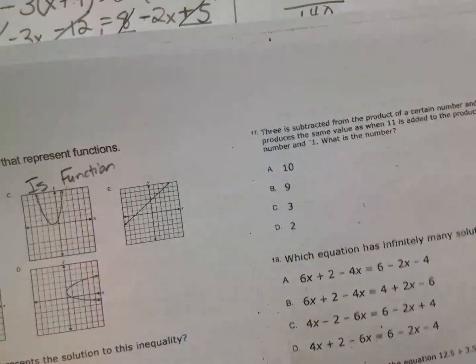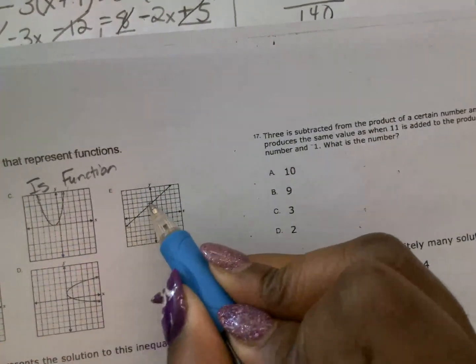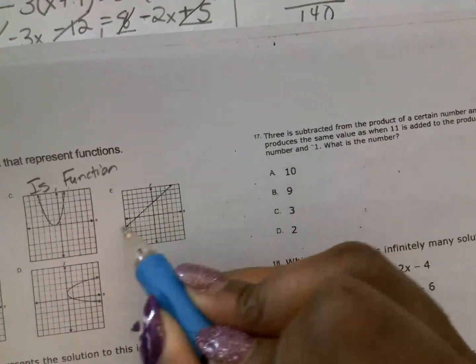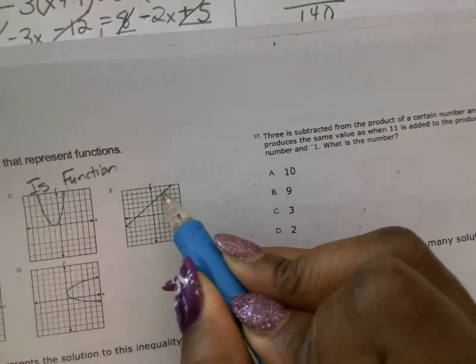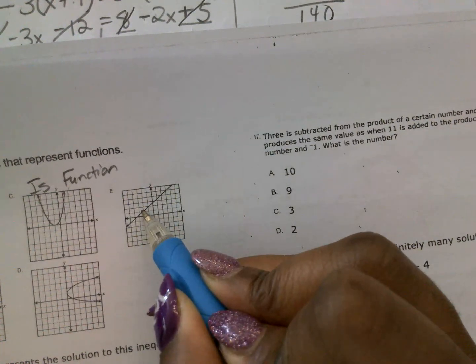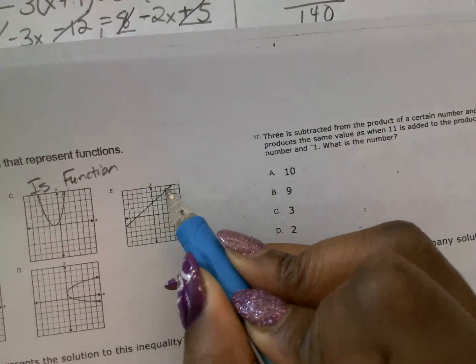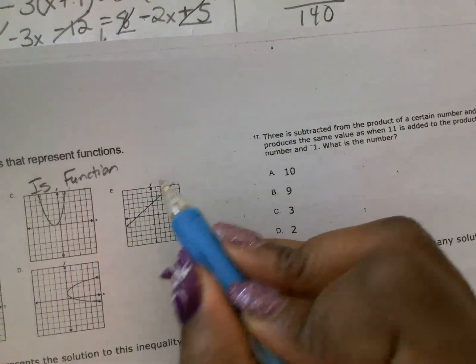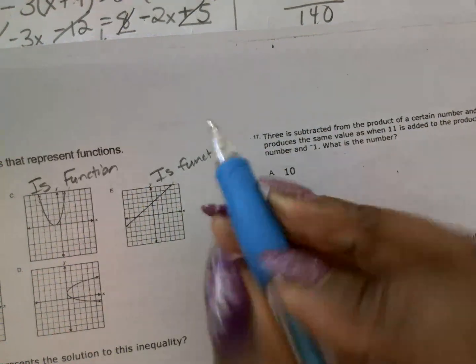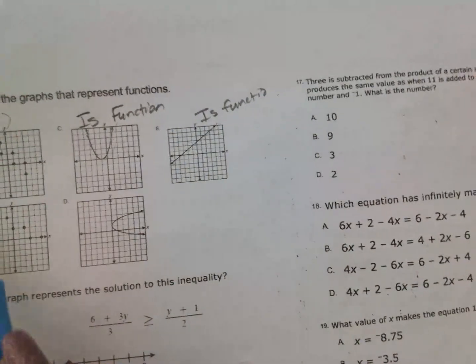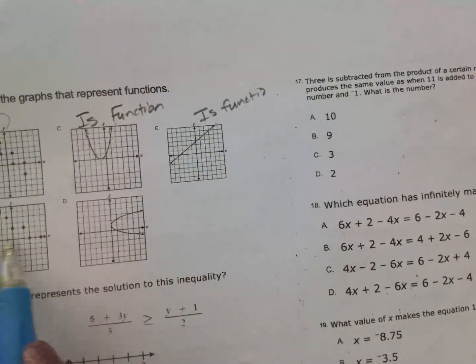All the ordered pairs on this line have a different x value. All the x values are going to be different. Whatever point I choose, any point that's on this line is going to have a different x value. This is a function. Let's look at this. This ordered pair has an x value of 1, 2, 3.